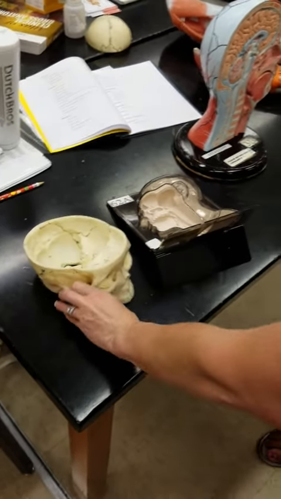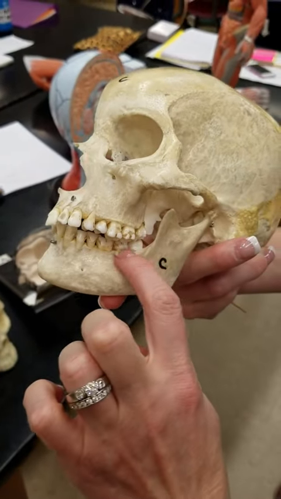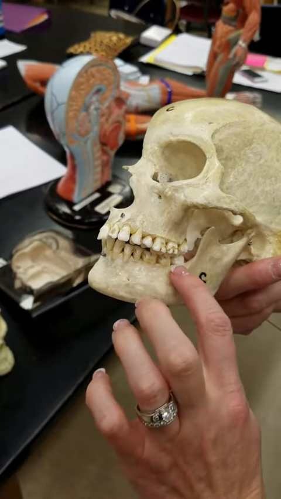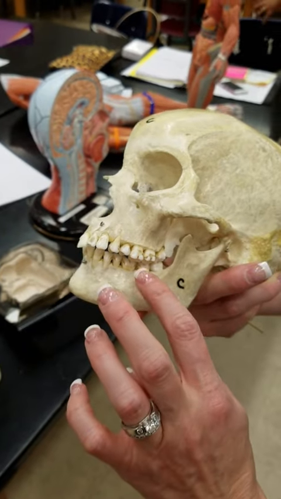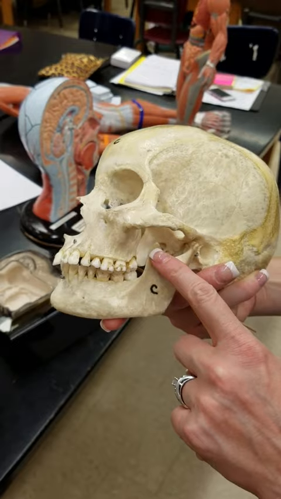So if I grab a mandible, same thing. The spaces, the ridges of bone between the teeth are the alveolar processes. You can also call the collection of those ridges the alveolar part. This pointed part is the coronoid process.